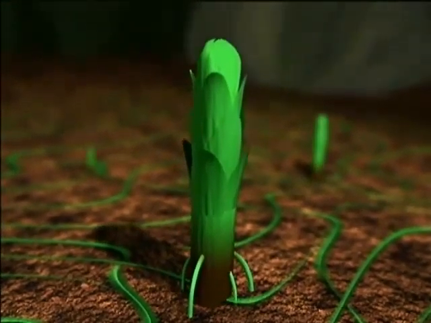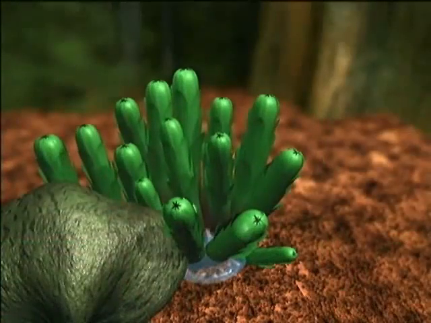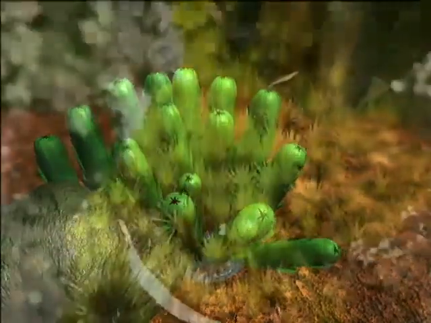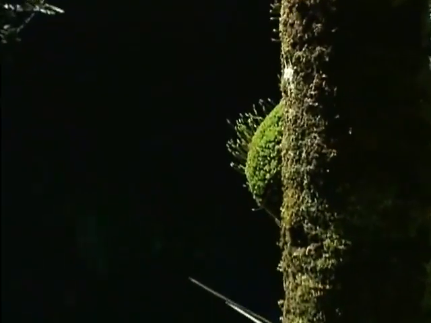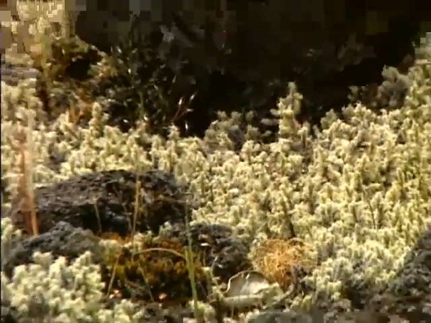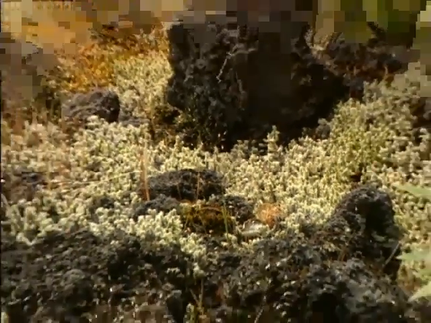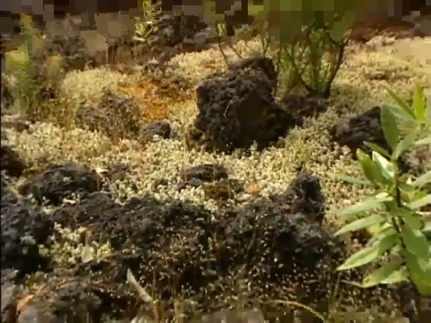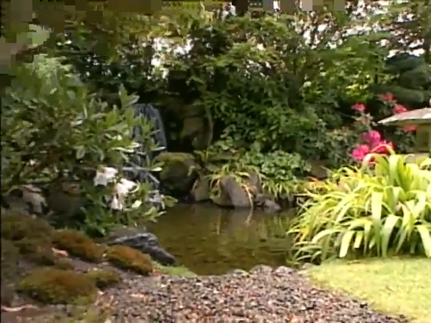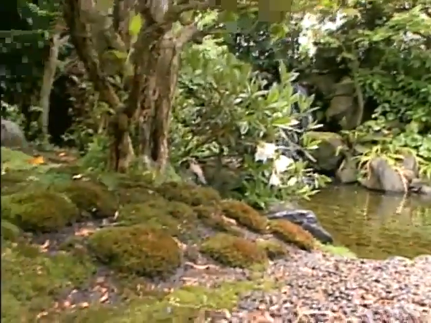Spores then enable mosses to spread and colonize new areas, often some distance from the parent plant. Using both gametes and spores, these unassuming members of the plant kingdom quietly proceed to thrive and multiply. They have successfully spread from polar regions to the tropics and are equally at home in our cities or in the countryside.